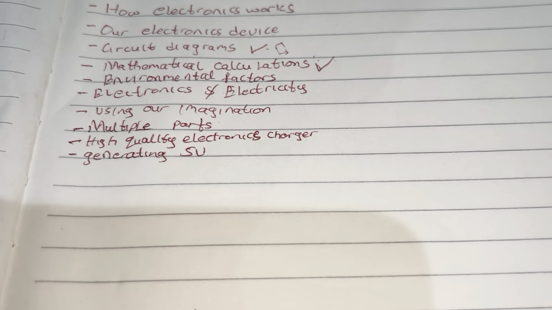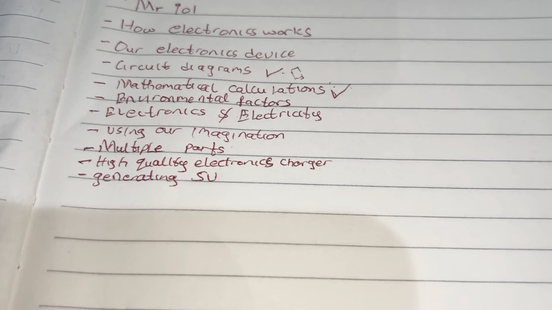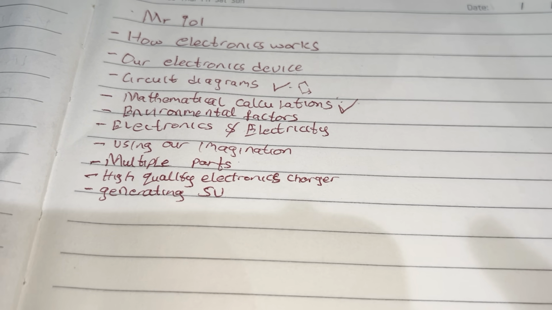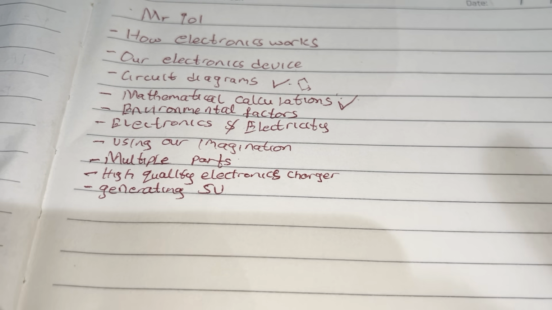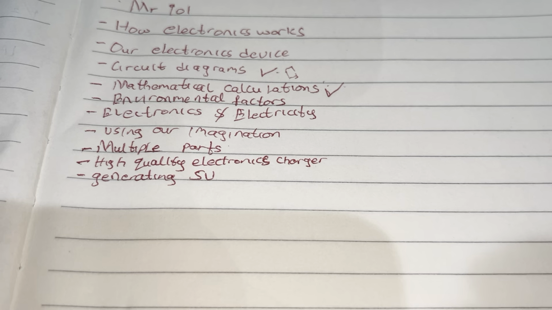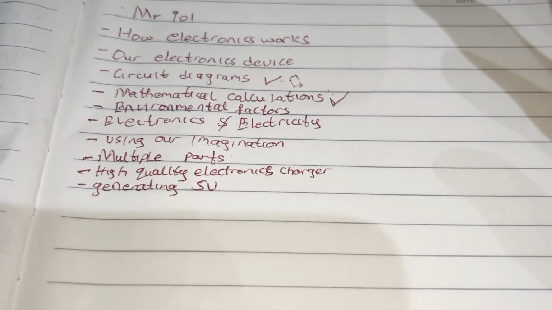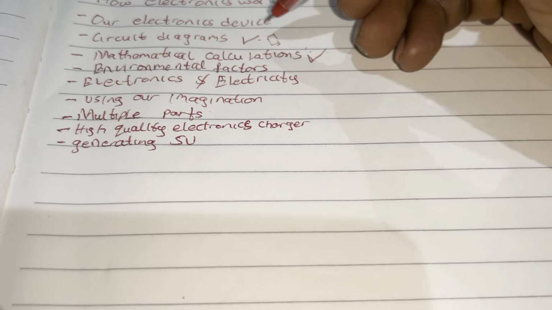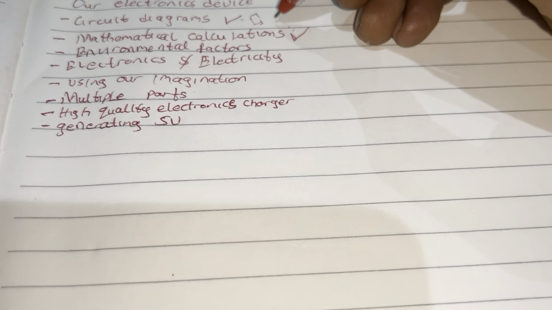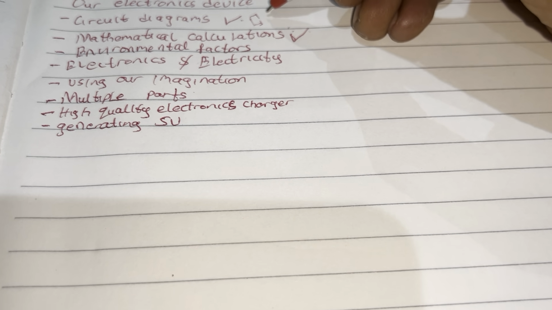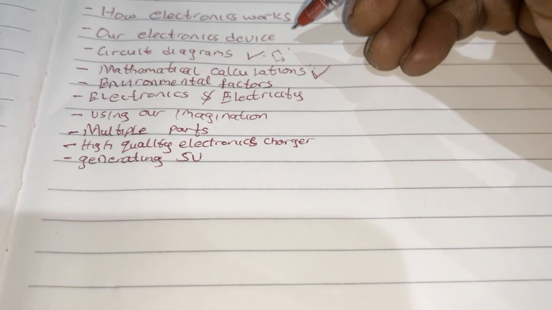This is a project based course. We aren't going to be dealing with the physical device. We are only going to be dealing with mathematical calculation and circuit diagrams for now.